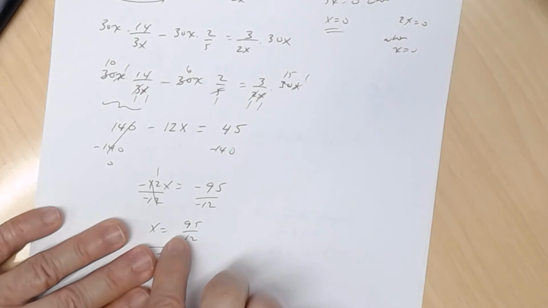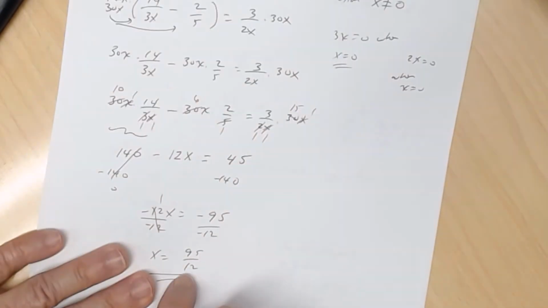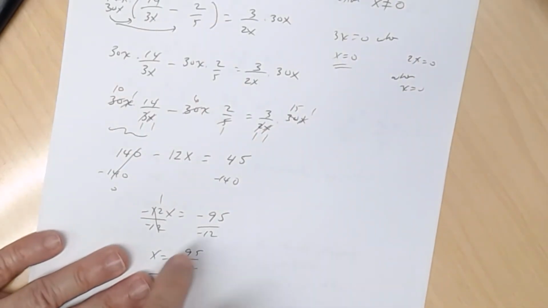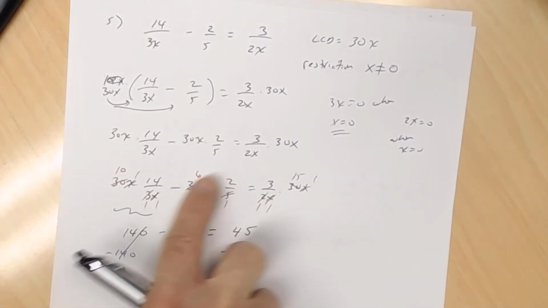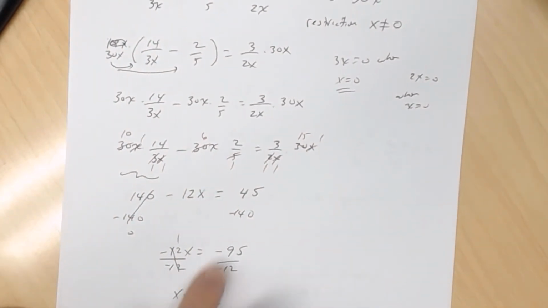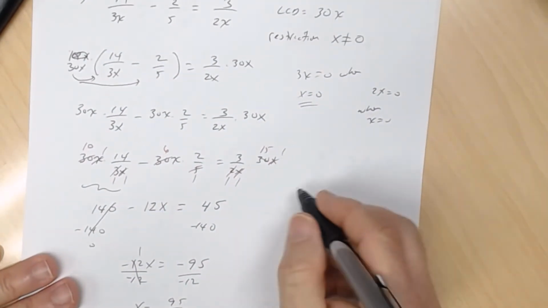So is your solution 0? Nope. So we're okay so far. You just have to make sure you didn't make an error, because you see, there's a lot of places you could have made an error. That's a lot of work. Like, geez, that's too much work. But you've got to go through that process.